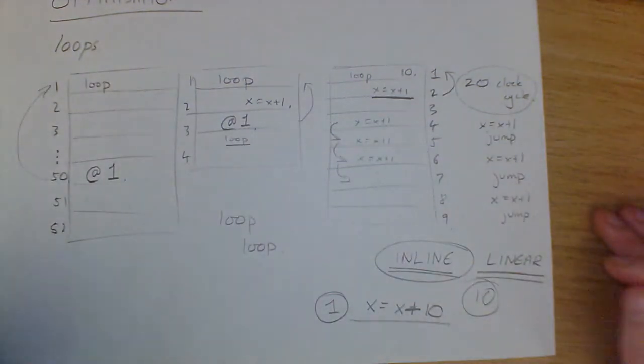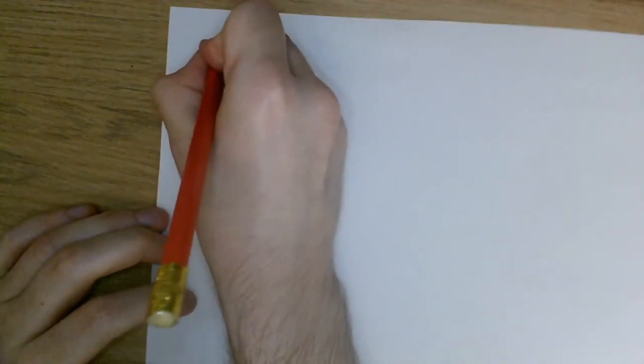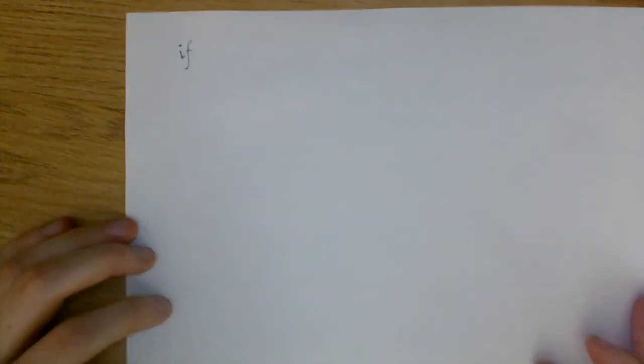The next way that we can optimize our code is looking at if statements. If statements, and you're thinking, oh, why do if statements need optimizing? They look okay to me. They're no problem. The problem is the computer cannot predict what's going to happen next. What do I mean by that?